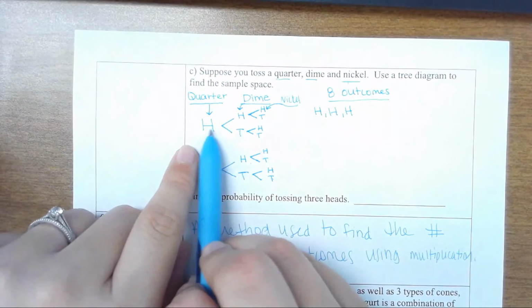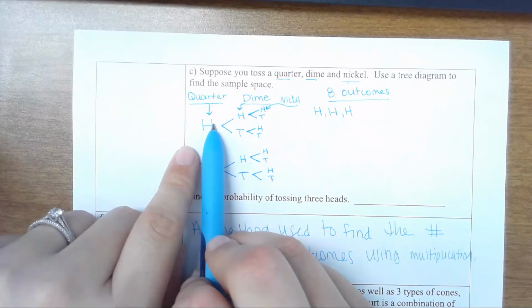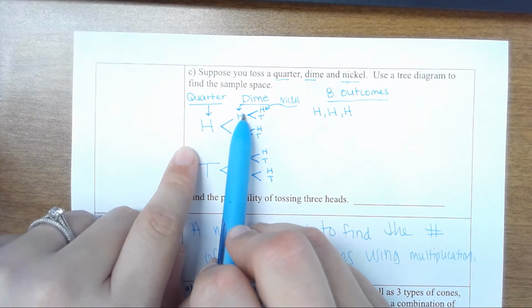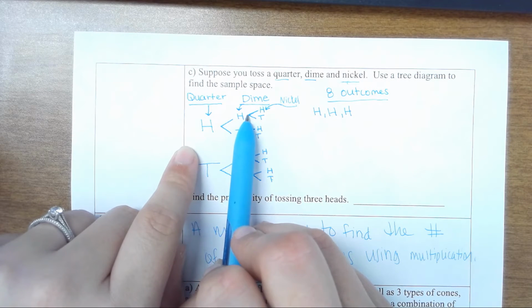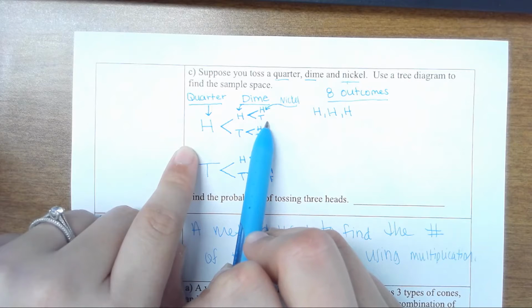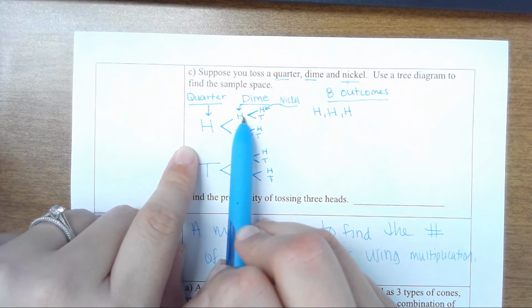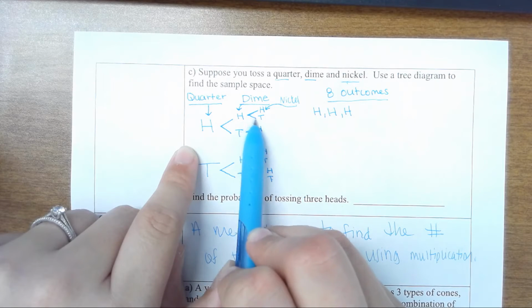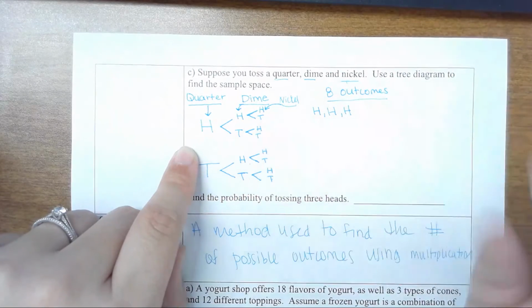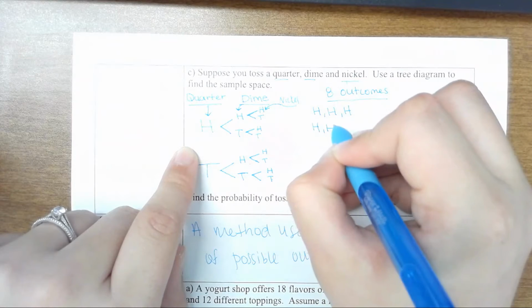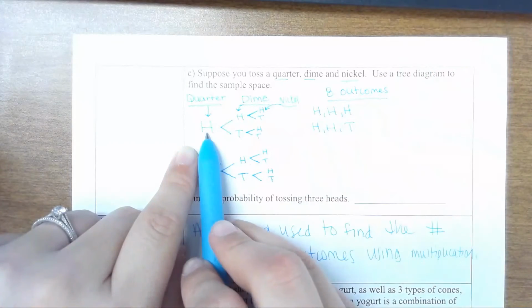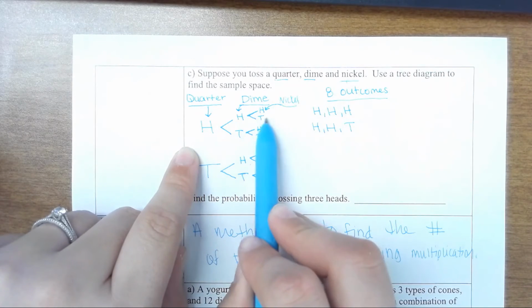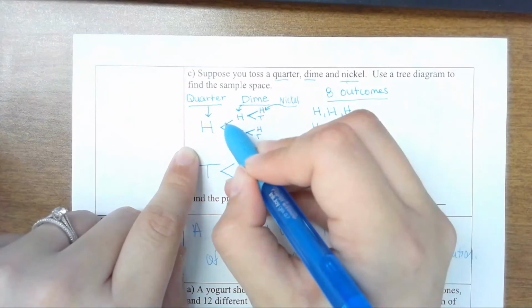Then we're not done with this branch, so once again, you can toss the quarter at heads, toss the dime at heads, or toss the nickel at tails. So notice how I'm just following the branches. So after I get done with this last branch, I then move down to this branch. So my next outcome would be heads, heads, tails. And that takes care of this branch. So now I'm done with this whole branch.